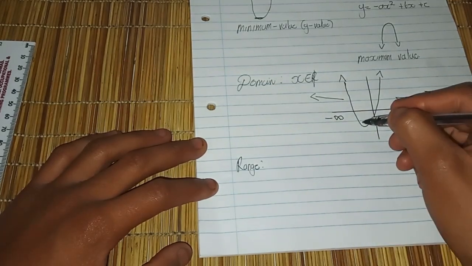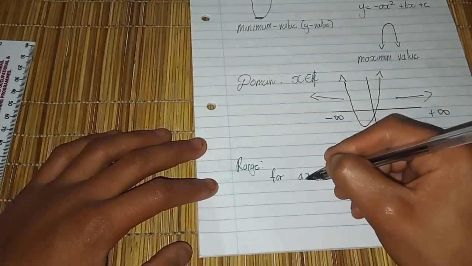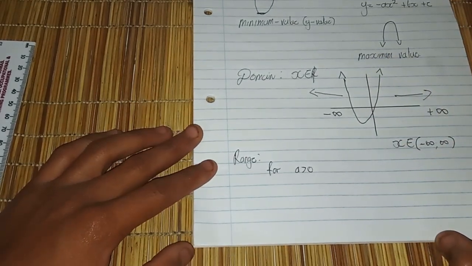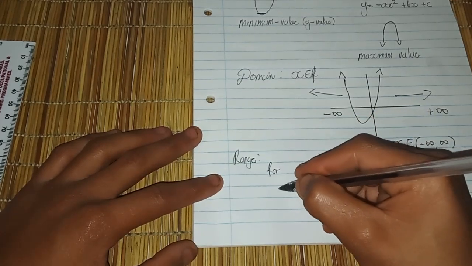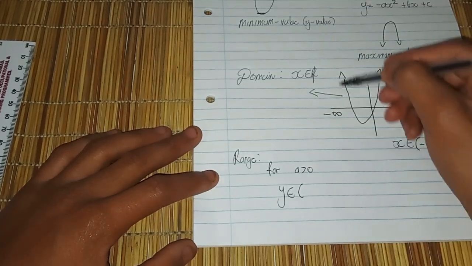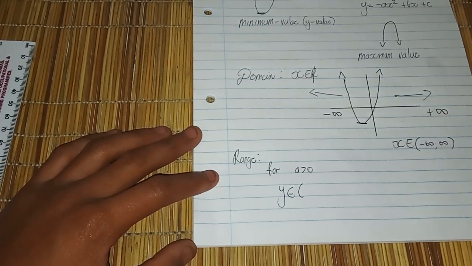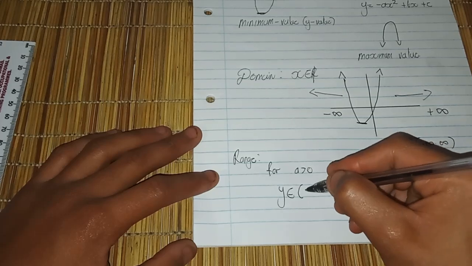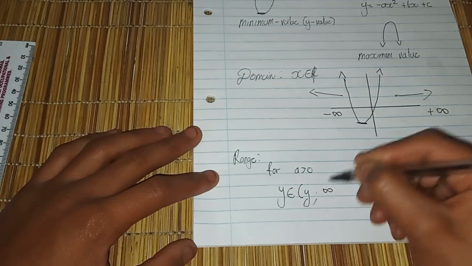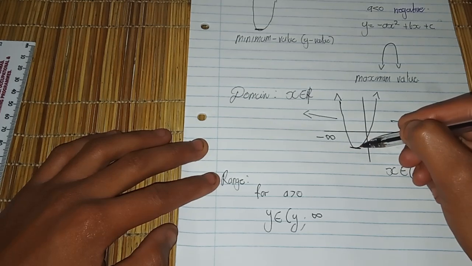Now, if your graph, let's just write range for a greater than 0. If your graph is smiling, we say it's greater than 0, nay? Your range will then be y is an element of. Remember we said if the graph is smiling, it has a minimum value which is going to be the y coordinate for the turning point. So it will then be the y coordinate for the turning point up until positive infinity, because now you look, the graph has a minimum there, the y value for the turning point.